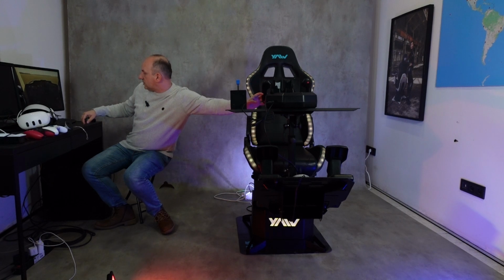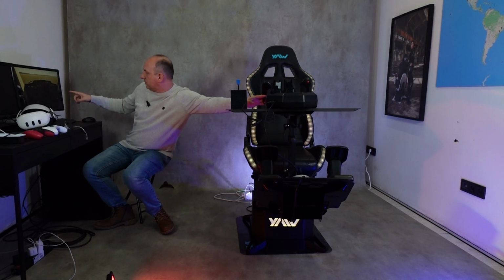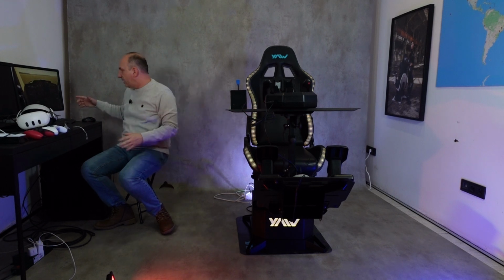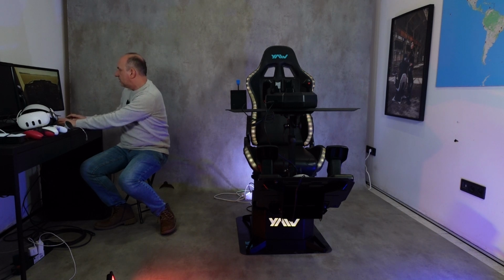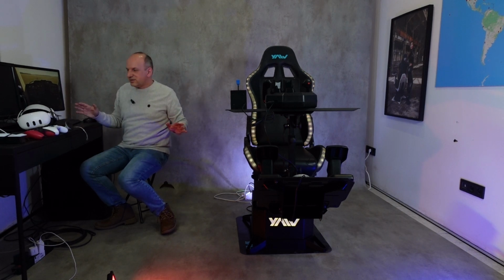Now the controllers are working properly, but you can see that exactly now it lost the focus, and I cannot do anything with my mouse or keyboard, so nothing works.